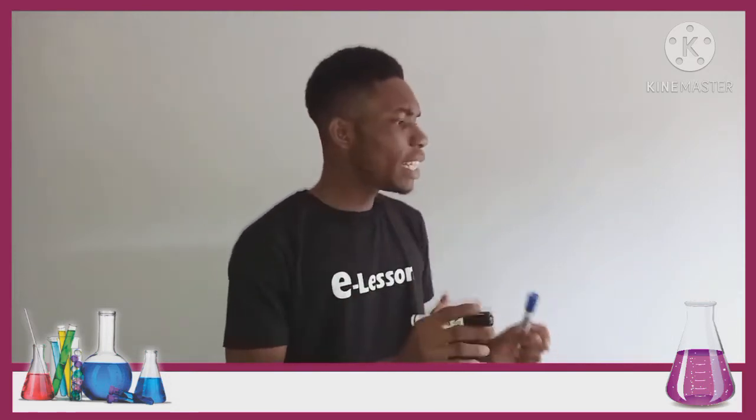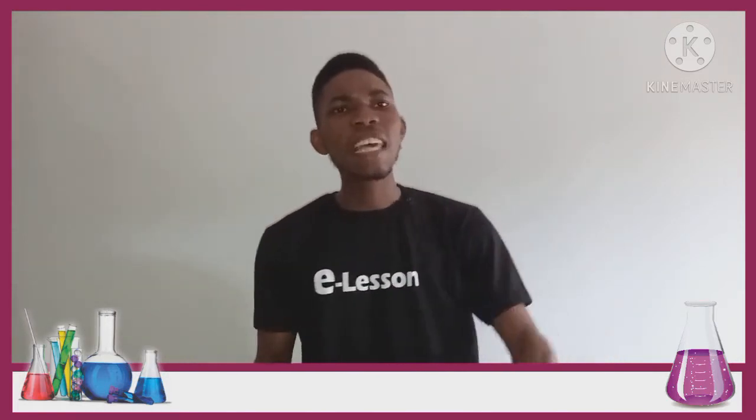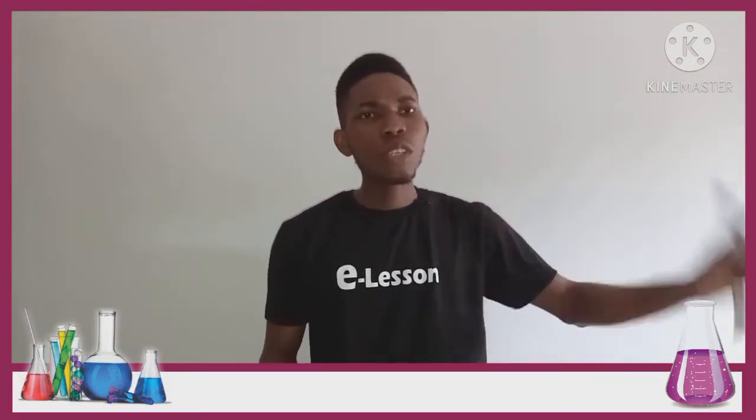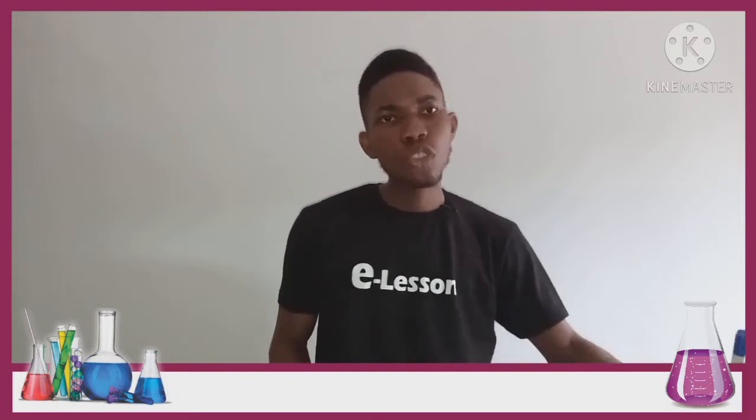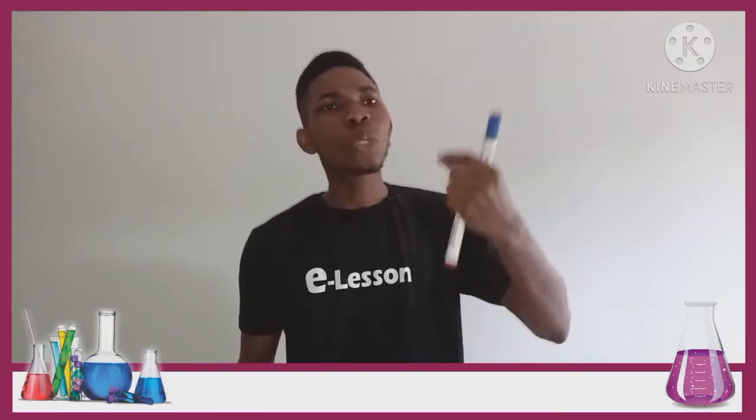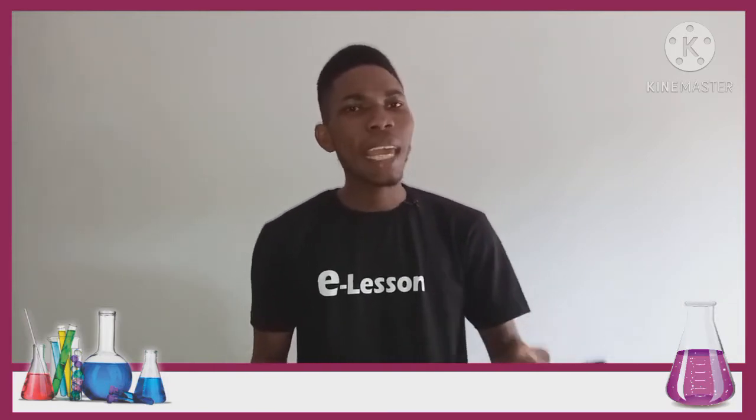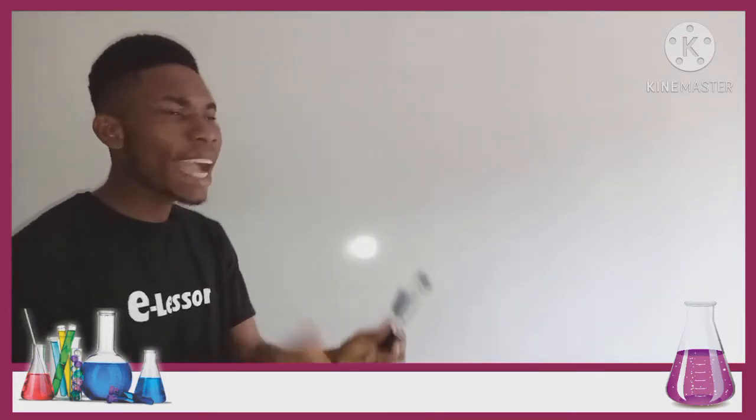So all isotopes of an element have the same number of protons, which is the atomic number, but different number of neutrons, which ultimately lead to different atomic mass. Tritium is an isotope of hydrogen.